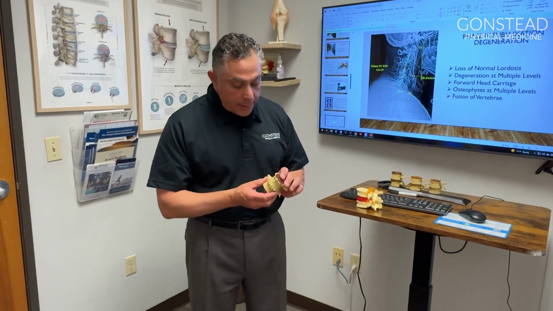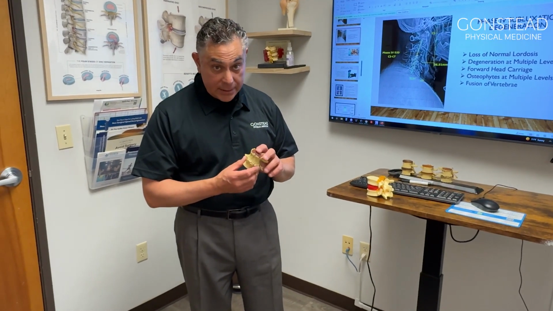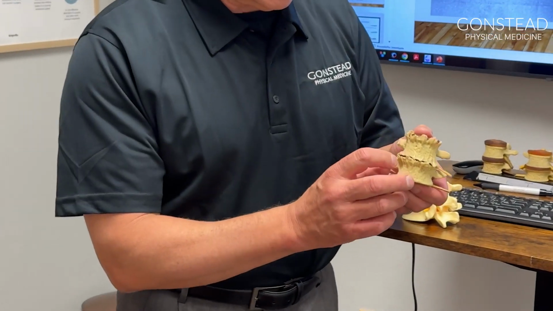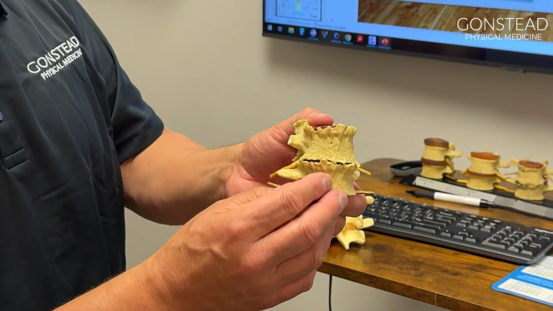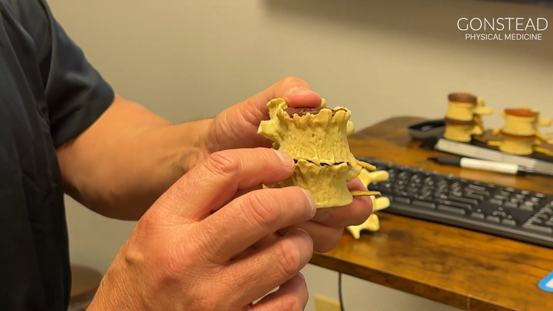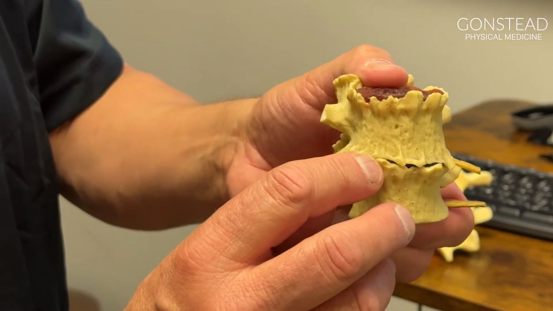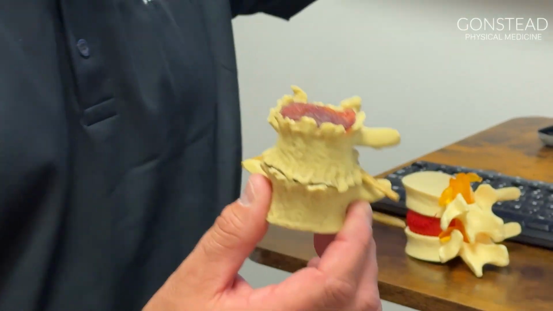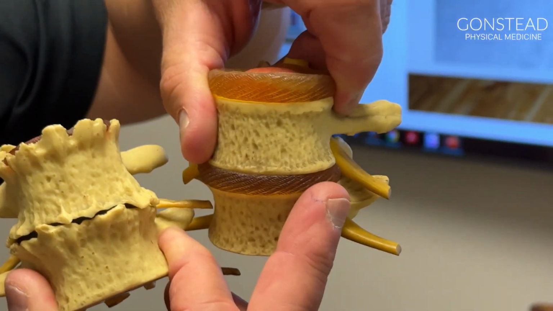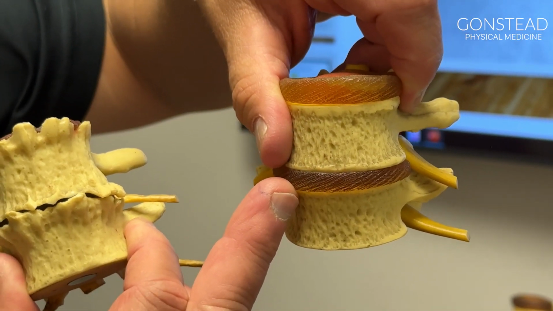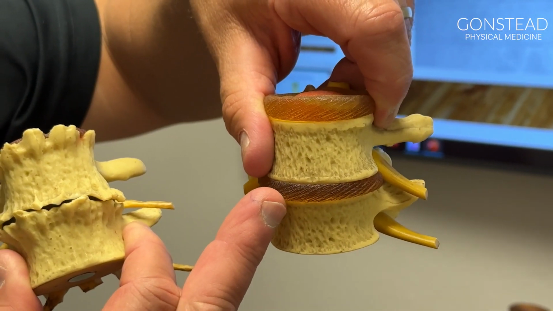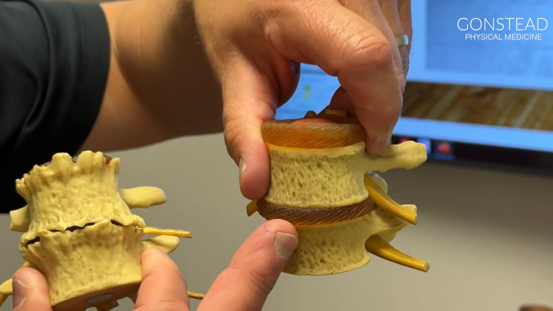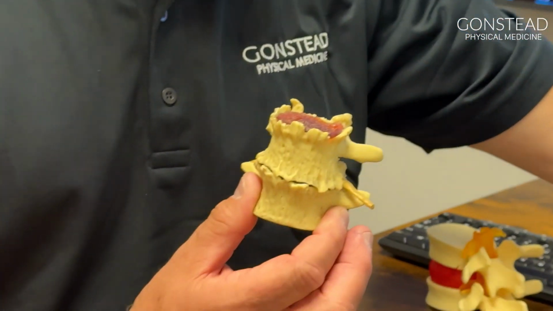The second one is called degenerative joint disease. What happens is the disc degenerates. You can see these are the two vertebrae, and there's not much disc between them because the disc has degenerated. This is what it normally should look like. Like I said before, the disc is the shock absorber, like a tire between the two vertebrae that creates cushion. It's the shock absorber of the spine.